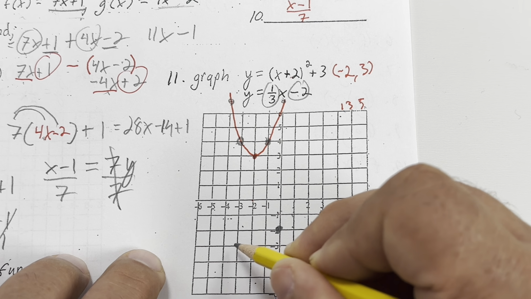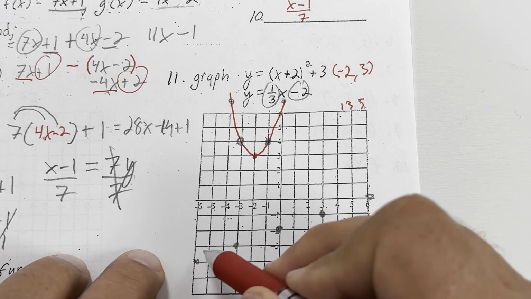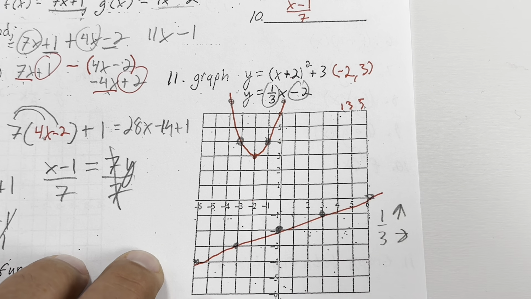Work it back in the other direction. Connect the dots. And good luck on the quiz.